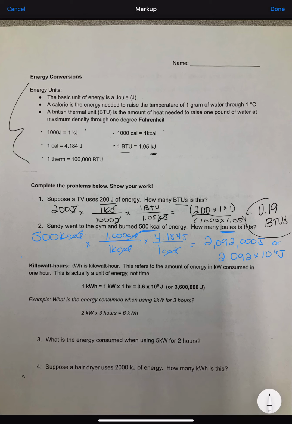All right, next we're going to be working with kilowatt hours. KWH is a kilowatt hour. This refers to the amount of energy in kilowatts consumed in 1 hour. This is actually a unit of energy, not time. So 1 kilowatt hour equals 1 kilowatt times 1 hour, and that is equal to 3.6 times 10 to the 6 joules. So our example is, what is the energy consumed when using 2 kilowatts for 3 hours? So you just multiply the kilowatts by how many hours, and you get kilowatt hours.